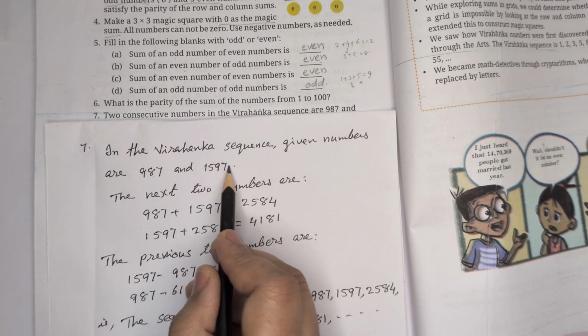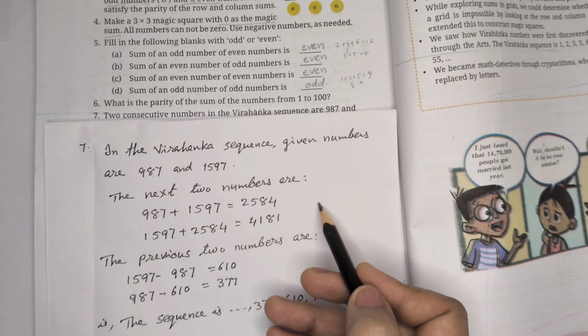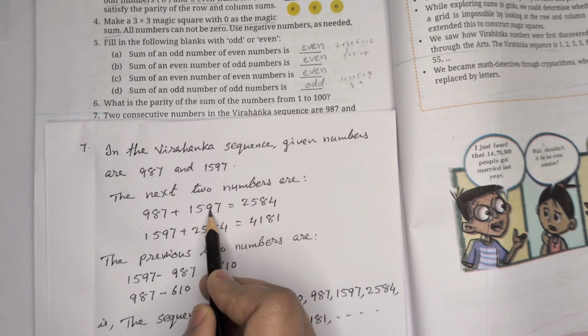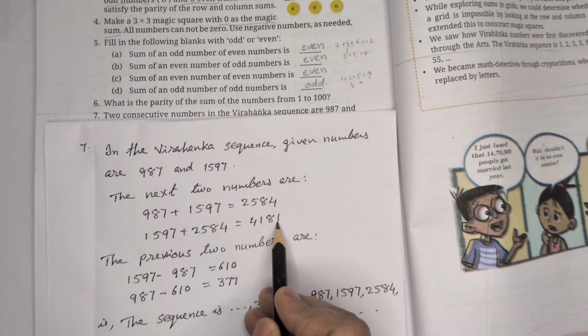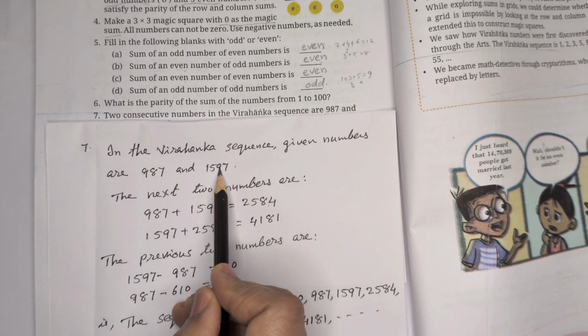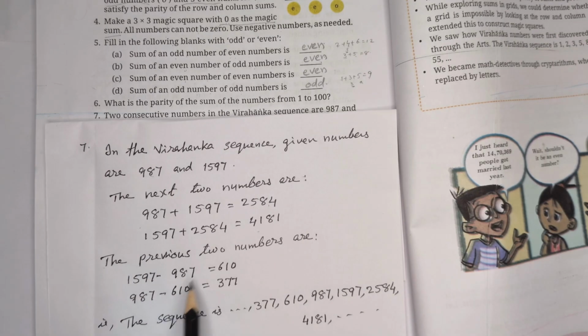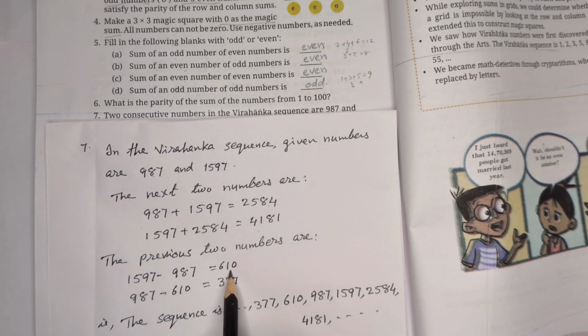987 plus 1597 is equal to 2584. To get the next number, these two we have to add, 4181. The same way to get the previous number, this number minus the smaller number, the previous number. So 610. Again, this number minus 610, we will get 377.